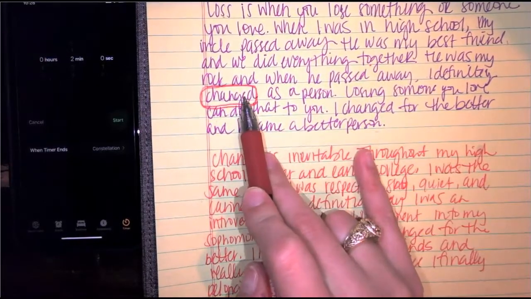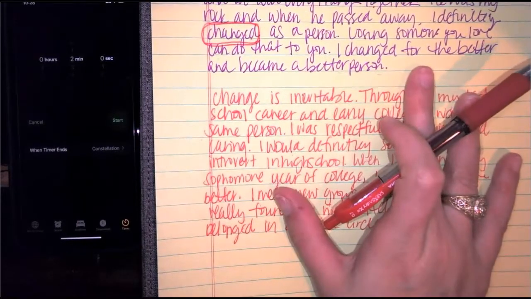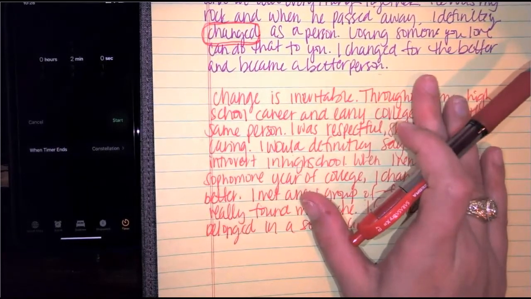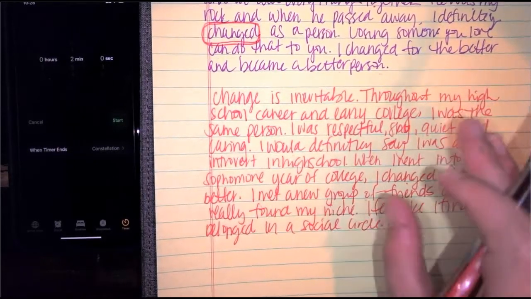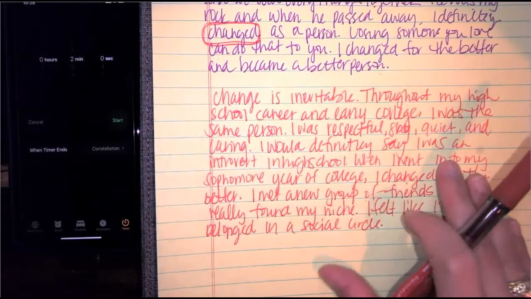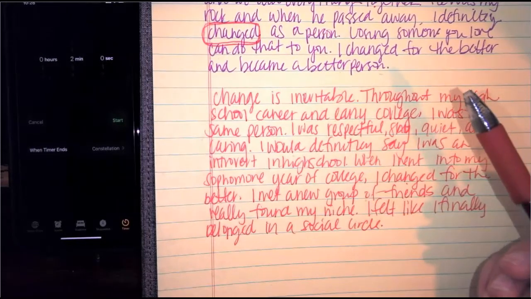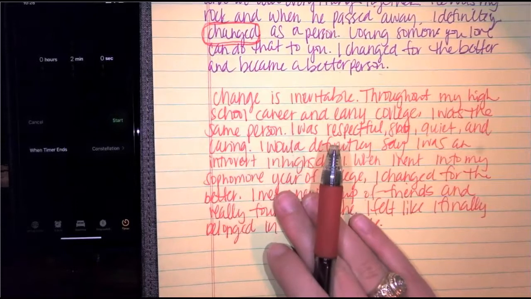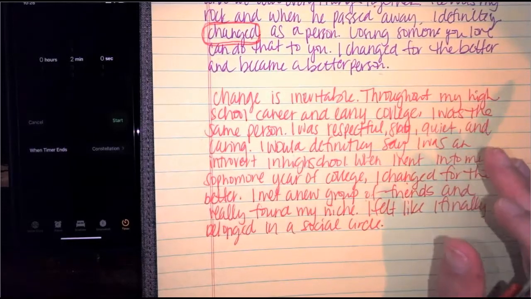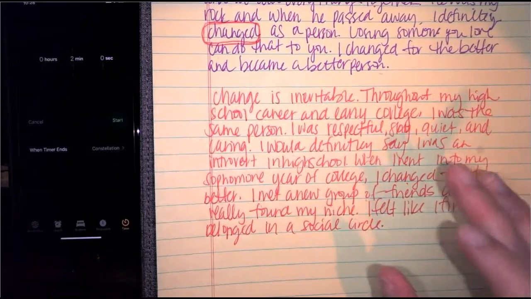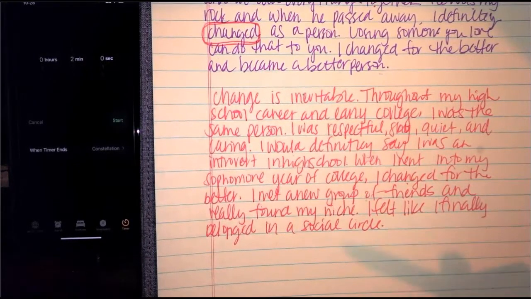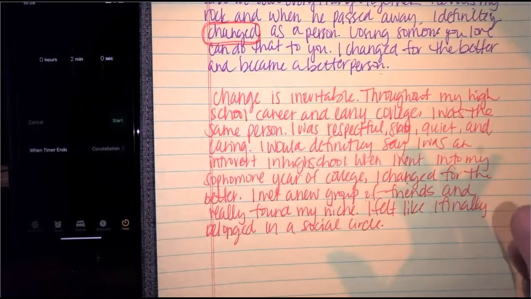So I took this idea of change, and down here I wrote about how in high school and early college I was basically the same person. I was very respectful, a great studious student. I was very shy and quiet, but I realized that was because of the environment that I was in in my hometown. And then I talk about how I met a group of friends my sophomore year of college and I changed for the better. I finally found out who I was as a person and who I was as a friend, really. And I kind of found where I belonged. And so I talk about how change, while it is inevitable, is a good thing. And I finally felt like I belonged to a social circle and a group of friends.